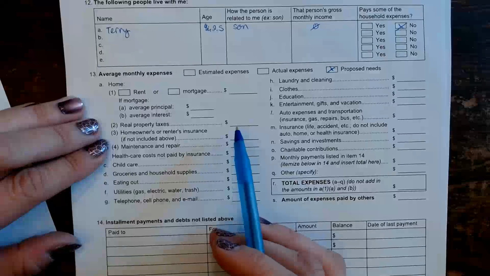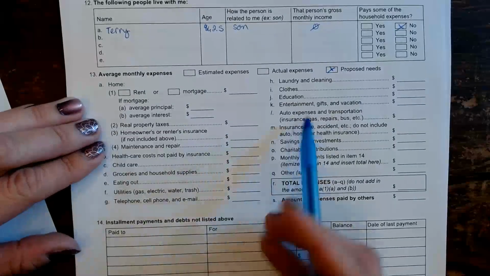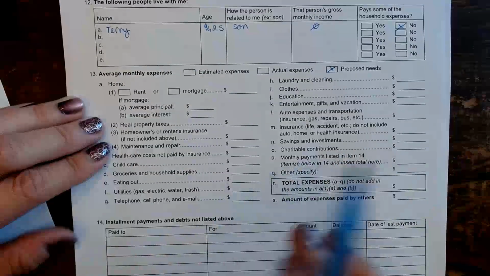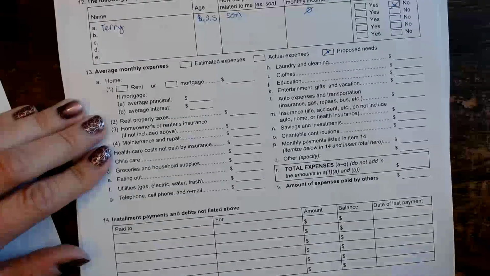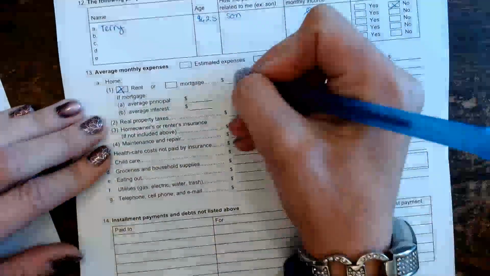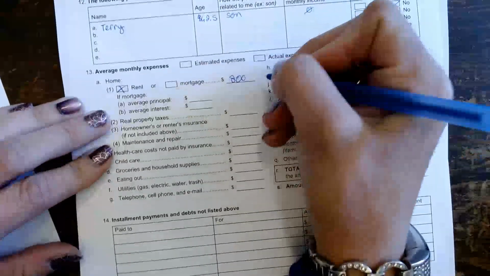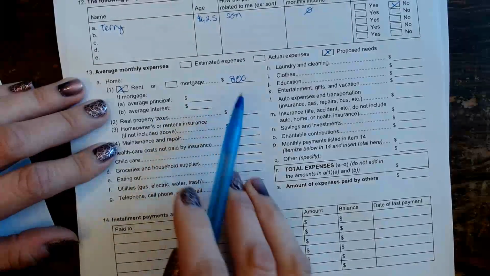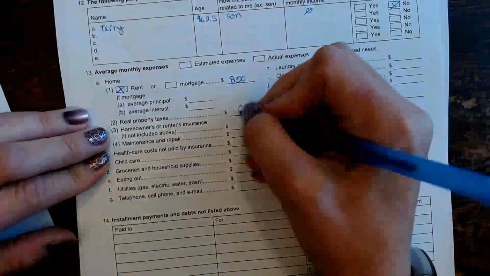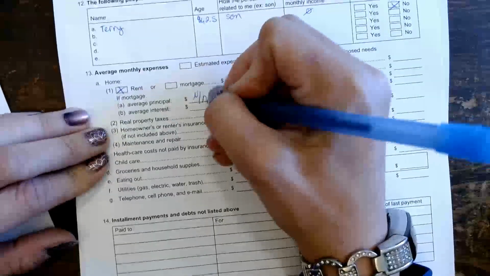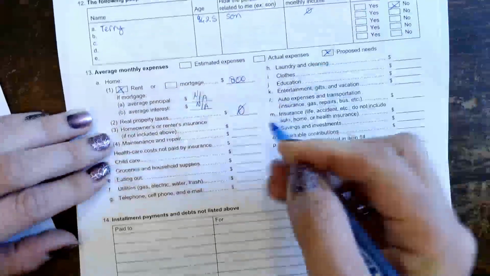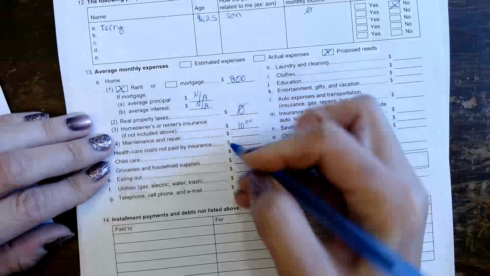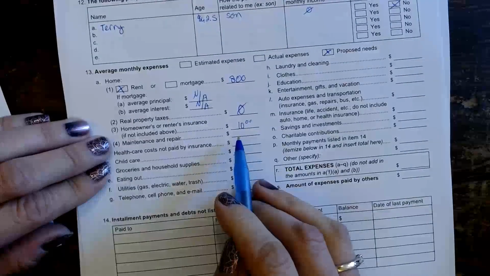And, I may want to explain to the court why we're doing proposed needs. Anyway, we'll get to that. So we're going to propose that Sam's going to need to pay rent at $800 a month. He's not going to have any mortgage interest or principal because he's paying rent. He's not going to have any property taxes because he's paying rent. He's going to have renter's insurance. That's going to run him about $10 a month. Sometimes people don't have renter's insurance.